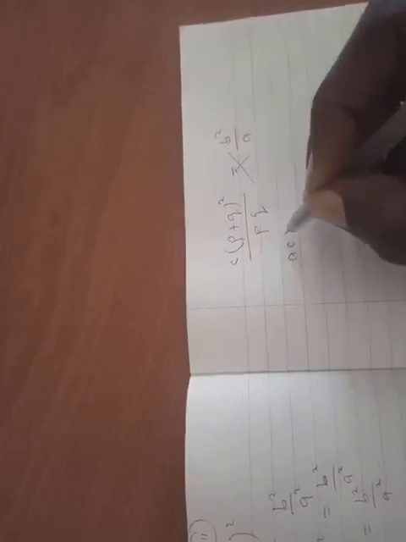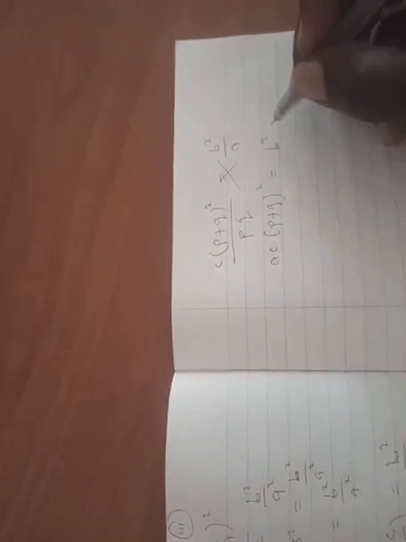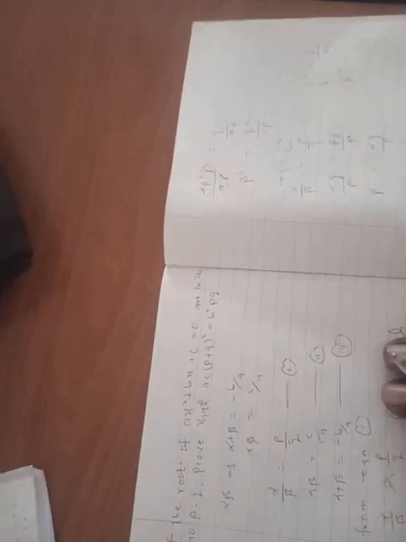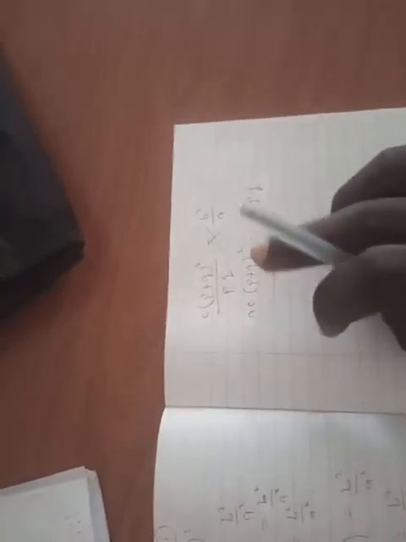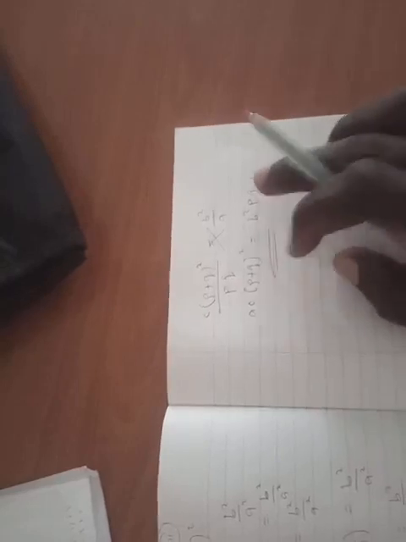If I cross multiply now, I have AC into P plus Q squared, which is equal to B squared PQ. So here we have already proved it. The left hand side is AC into P plus Q squared is equal to B squared PQ. So this is that.